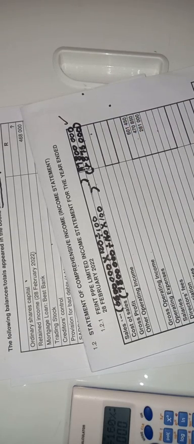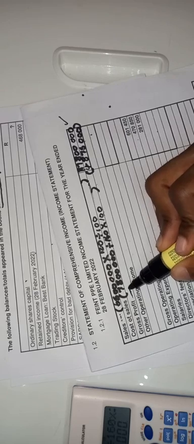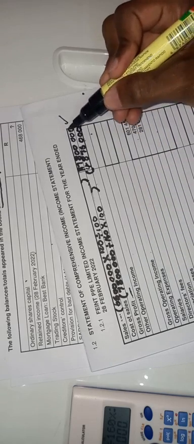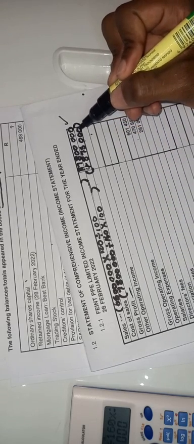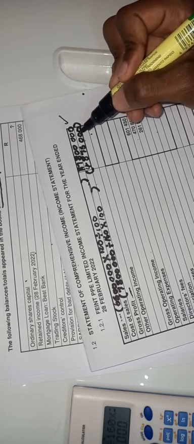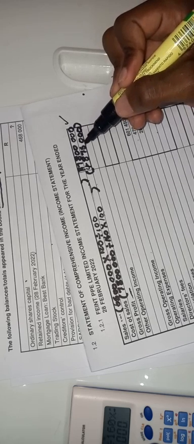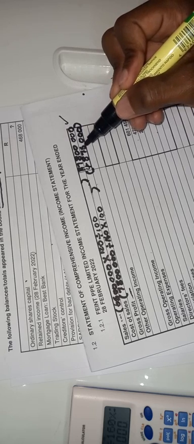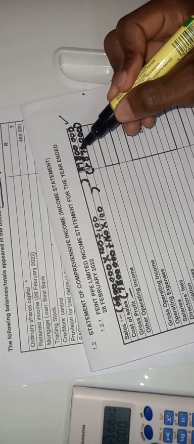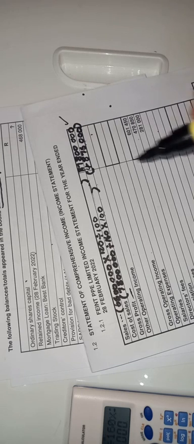So now we want our gross profit. Gross profit, we're going to say sales minus cost of sales. Remember, guys, if you don't show brackets, you are wrong. So make sure you show brackets on your cost of sales. And then you punch your calculator. You don't add. You're saying sales minus cost of sales is equals to gross profit.